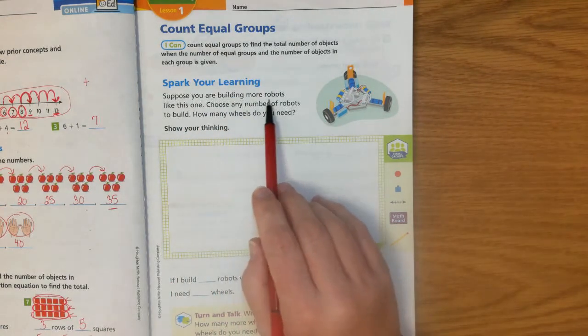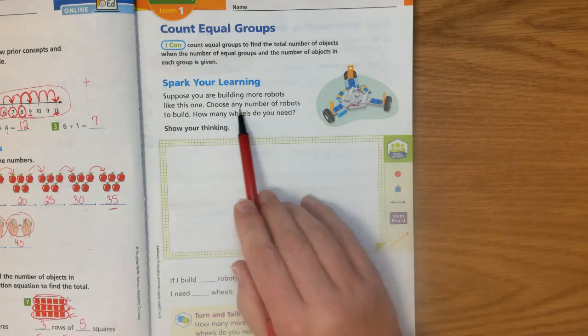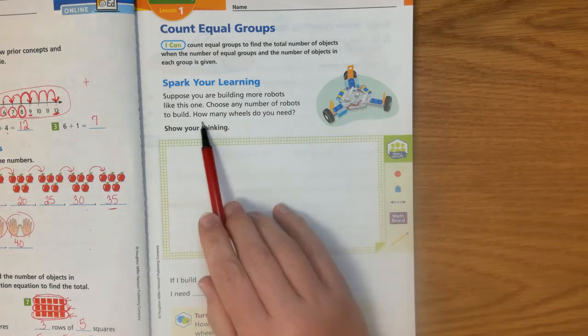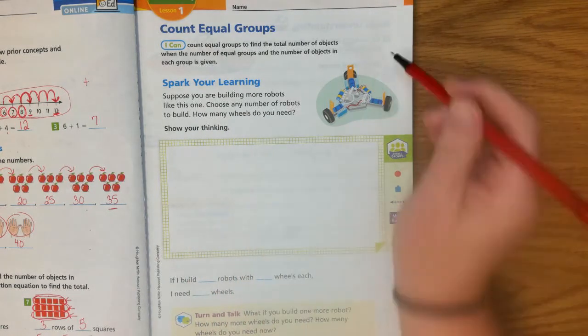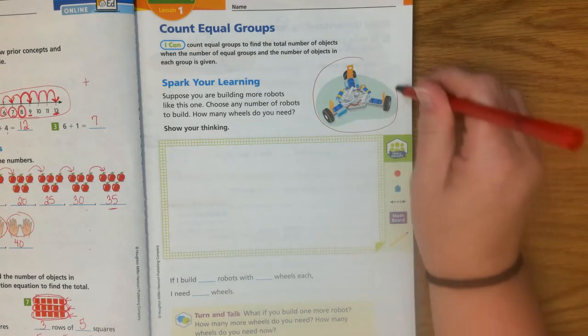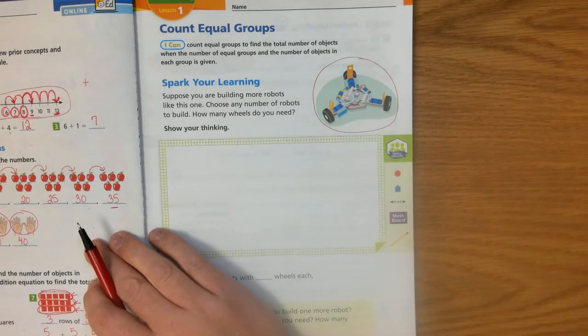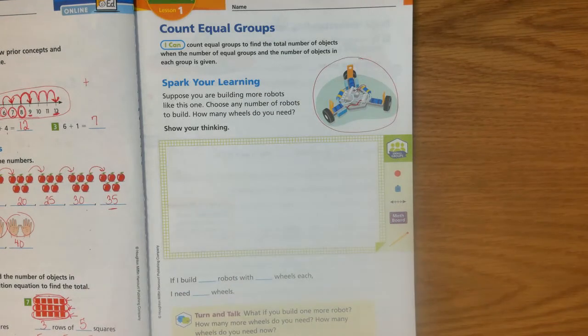Suppose you are building more robots like this one. Choose any number of robots to build. How many wheels do you need? So we can see here is our robot that they want us to build. And we get to build as many robots as we want.